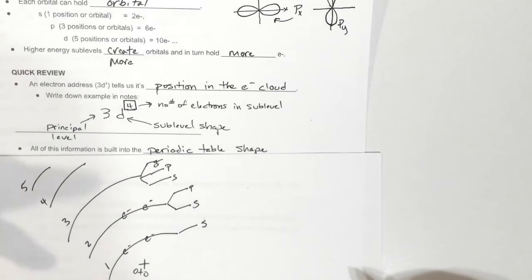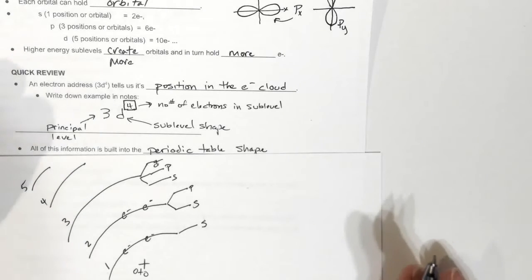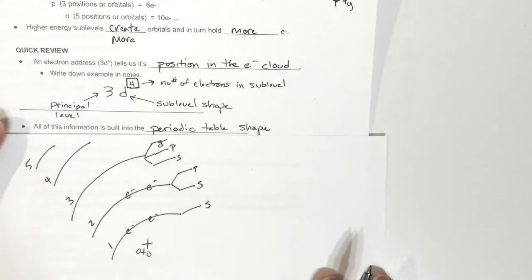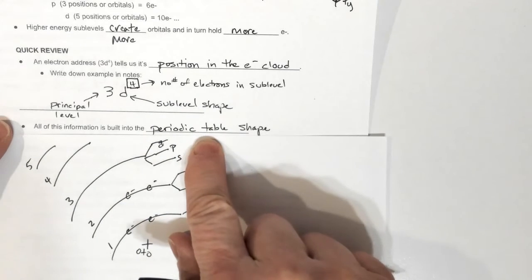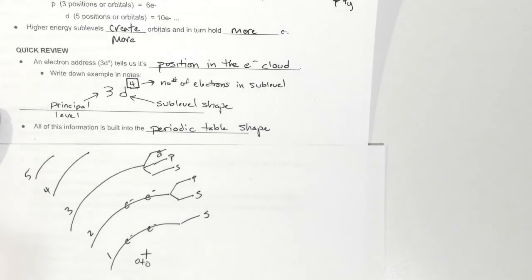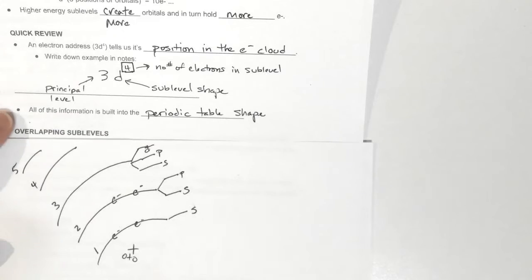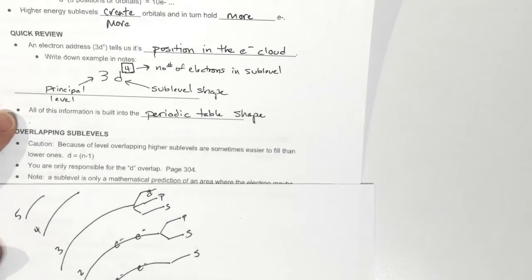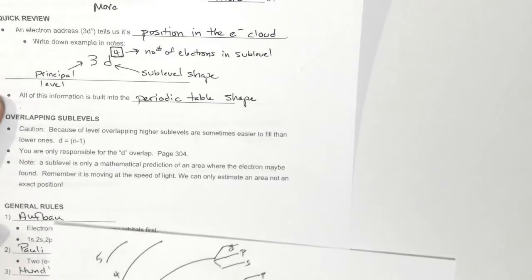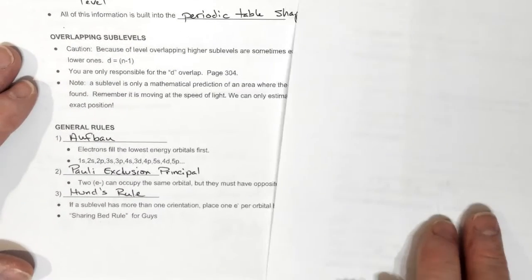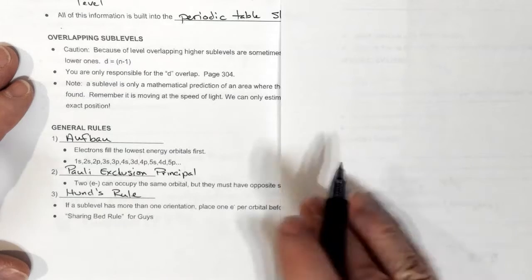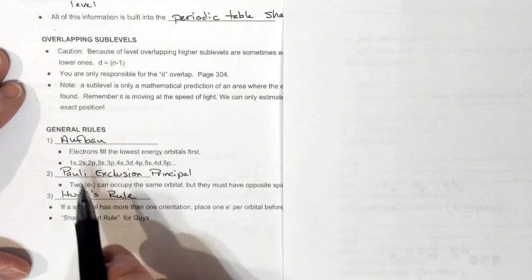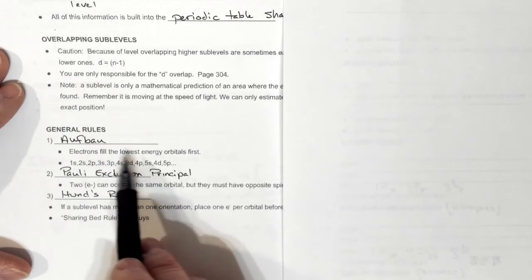And so we're going to start writing these kind of things for all the electrons in an atom. And it might get weird at first, but let's keep practicing it and you'll understand. Okay? But we're going to use the shape of the periodic table to help us. All that information is built in there. We'll get to overlapping sublevels here in a little bit, but let's not deal with that right now. I just want to deal with the 3 simple ideas that we need when we're doing an electron configuration or orbital diagram. We want to remember that we always want to build from the lowest level out.